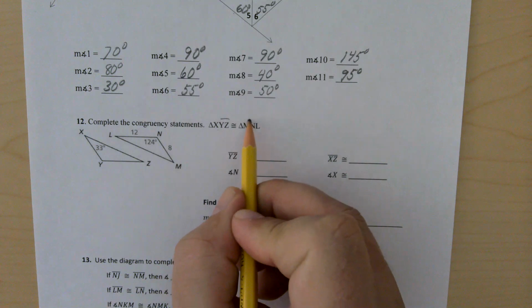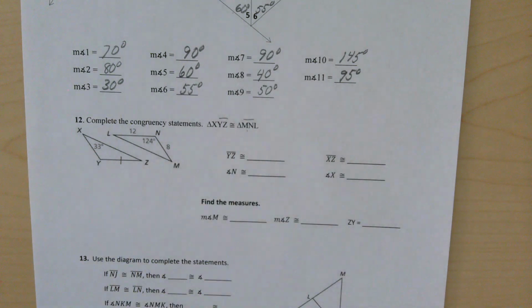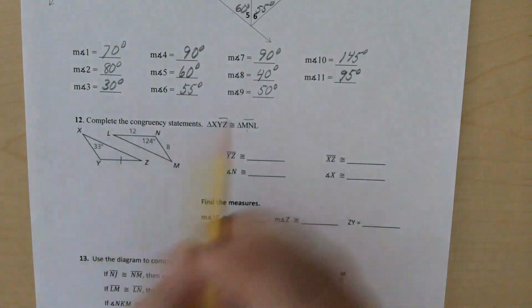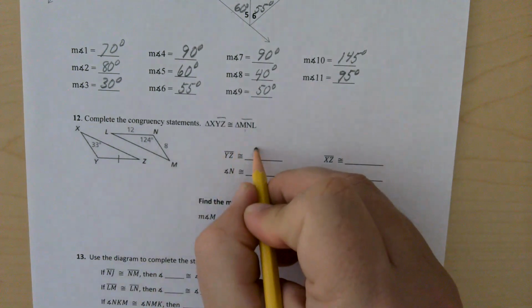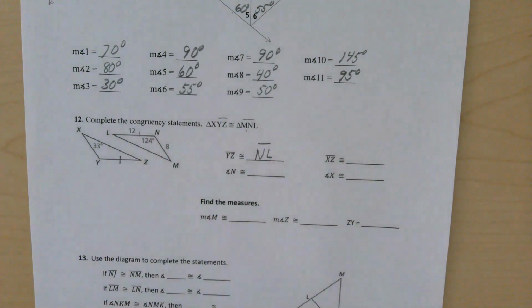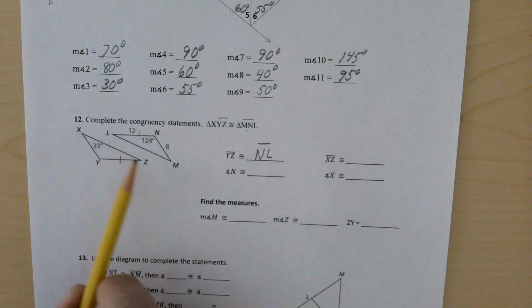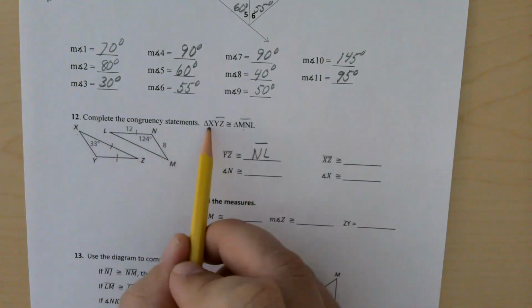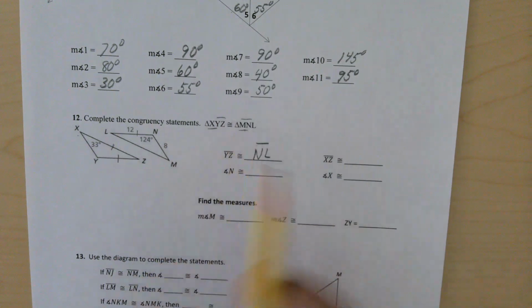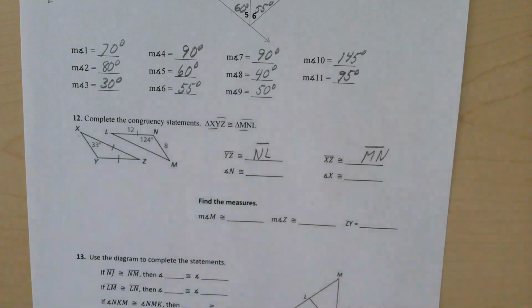So YZ, this right here, has to be congruent to NL. And then when I see XZ, I see XZ here. I know it's going to be congruent to MN. I can tell just by the congruency statement.